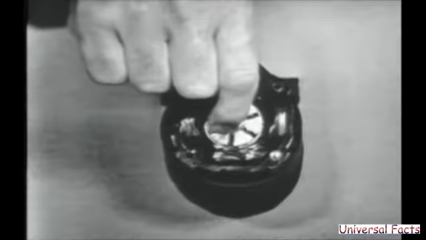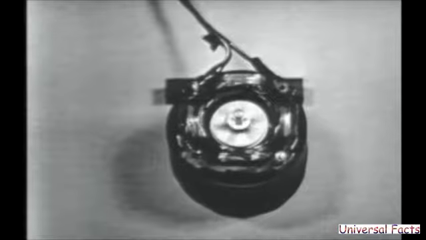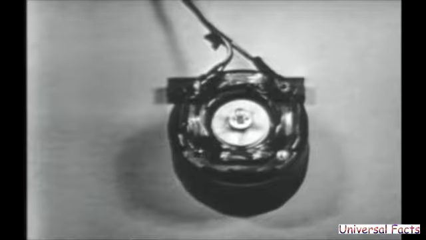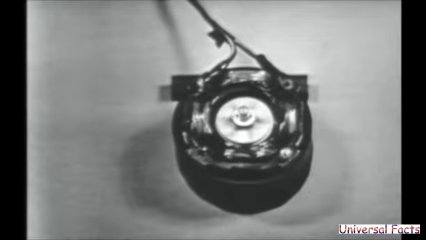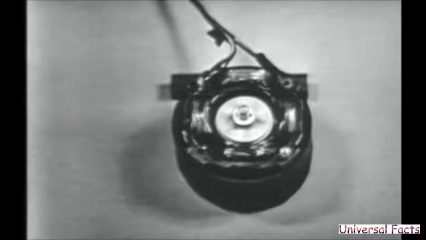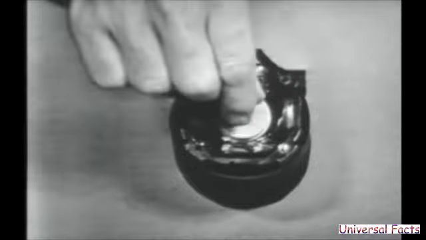Now it's kind of hard to get in. Yeah, we've got it in there now, and if I let go of it, it rotates. Right. And obviously something must be causing it to rotate. And that something is the rotating magnetic field. But how does this cause the rotor to become an electromagnet?